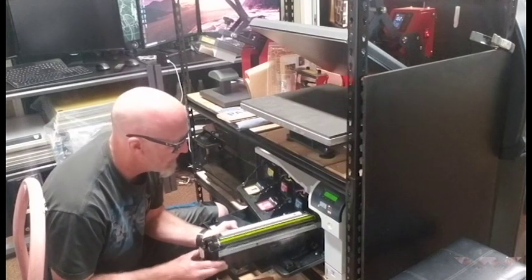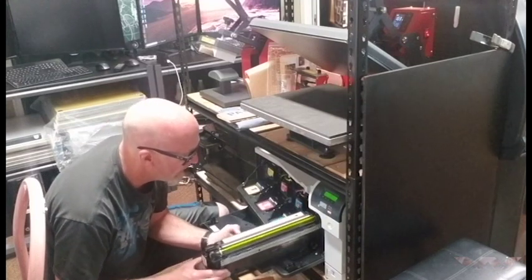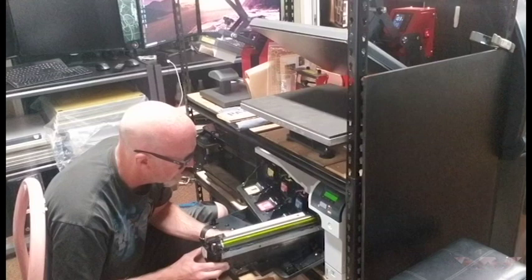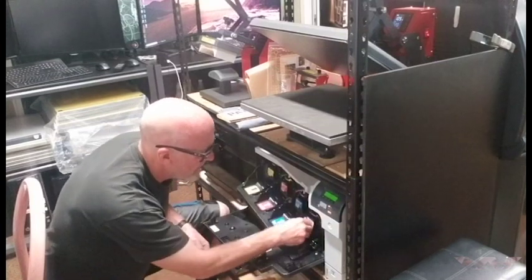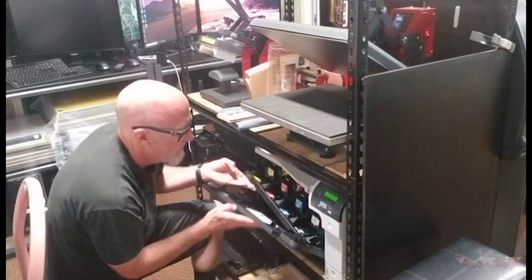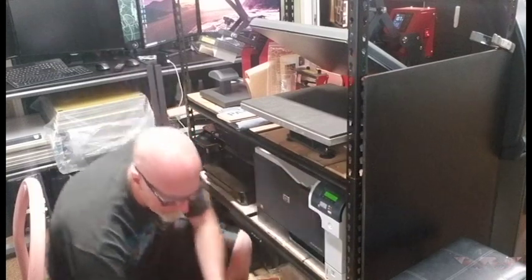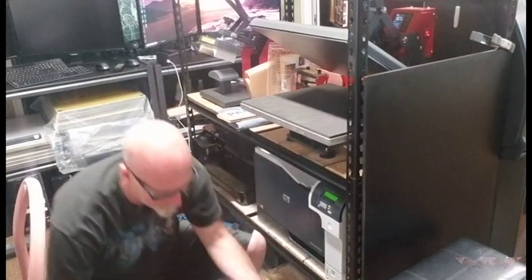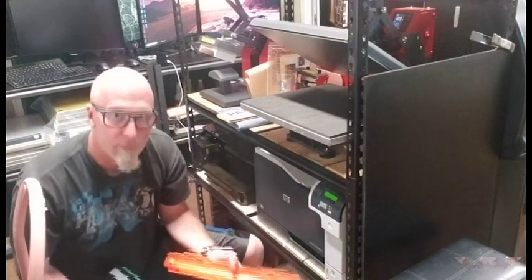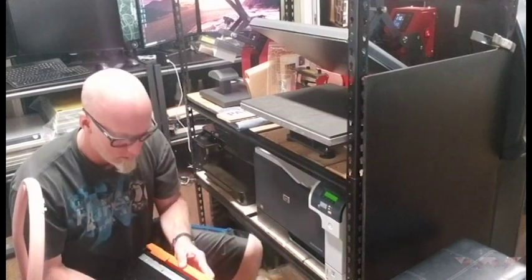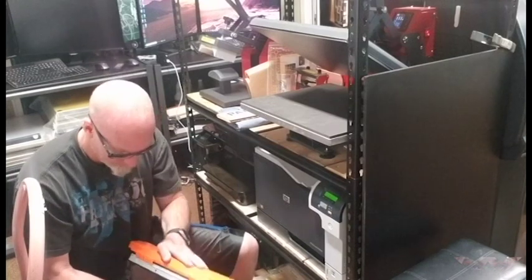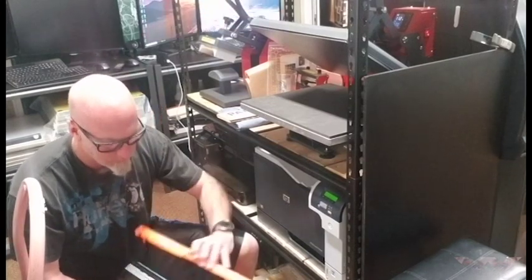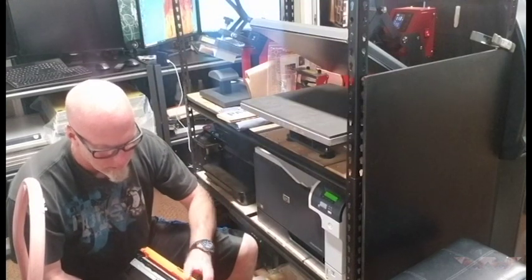Usually what happens is when you put the white toner in, your printer will go through a calibration, which kind of cleans the drum up a little bit. And then you want to make sure you cover things up so that when you're in the middle of doing what you need to do, it's protected.